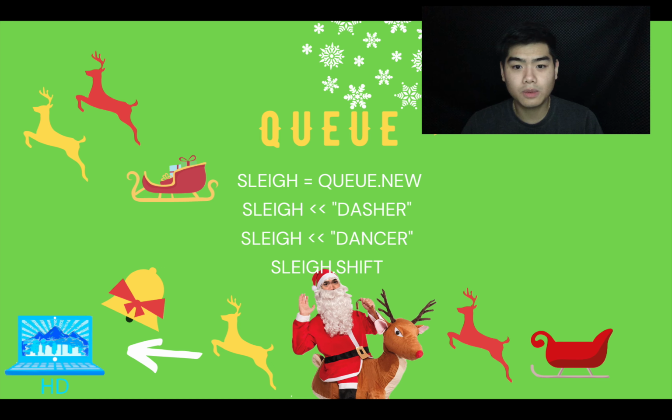In most cases, you create a new queue, so you can do queue.new, set it to a variable, and add into the queue, and then take things off at the beginning of the queue. You can't take things off at the end because the ordering is first in, first out. To process items correctly, it has to be the first item that got into the queue.